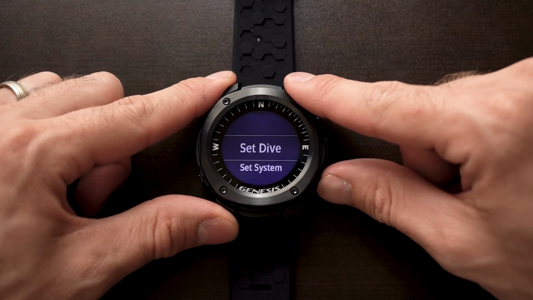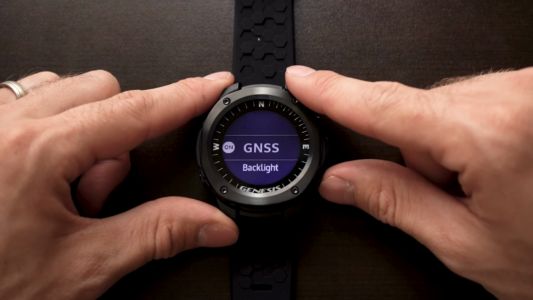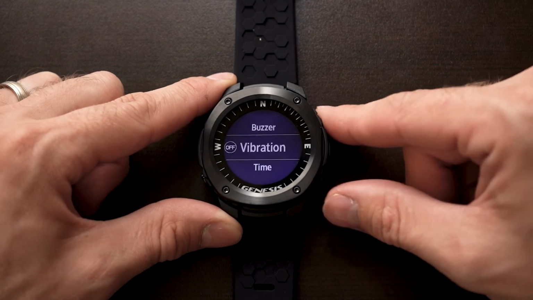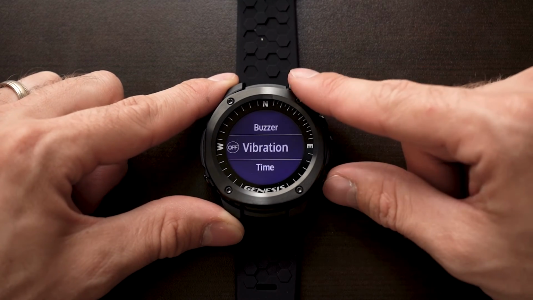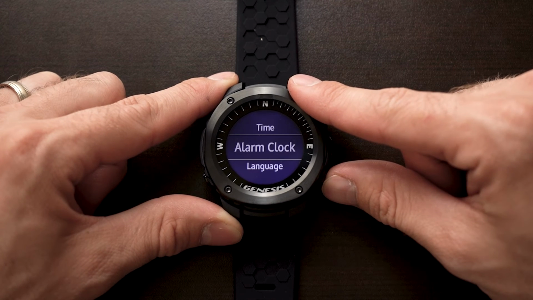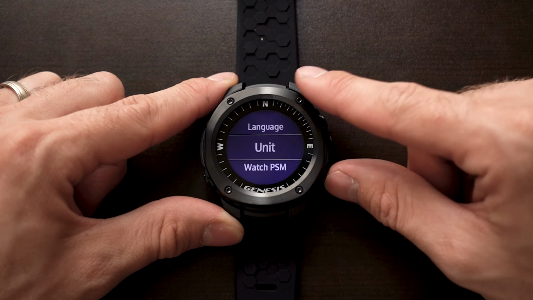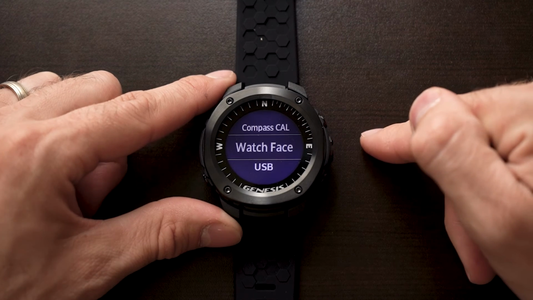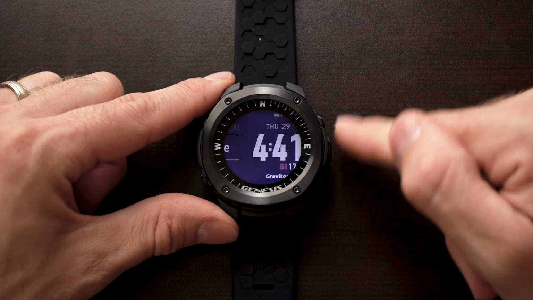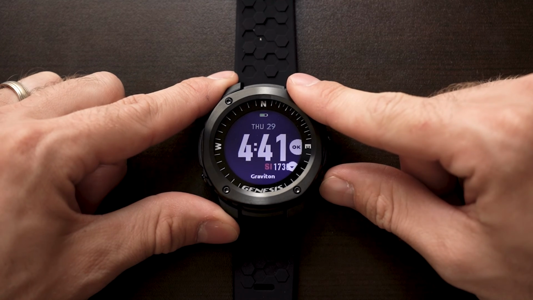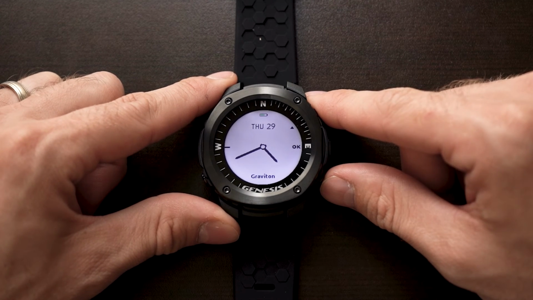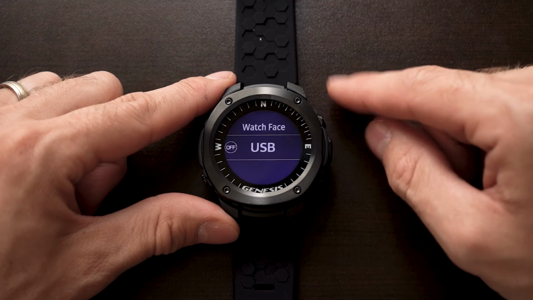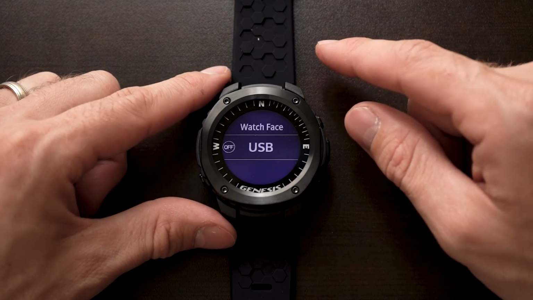Then we can jump back to set our system, which is setting the backlight components, the beep buzzer, if you would like that on or off, same as vibrations, setting the time, alarm clocks, language, the units, power saving modes, and compass calibration. The Genesis Graviton comes with two separate watch faces. You have a digital inspired watch face and an analog inspired watch face. So depending on your liking, you can choose which face you would like. And then an option to select and turn on the USB should you be hooking it up to a computer.